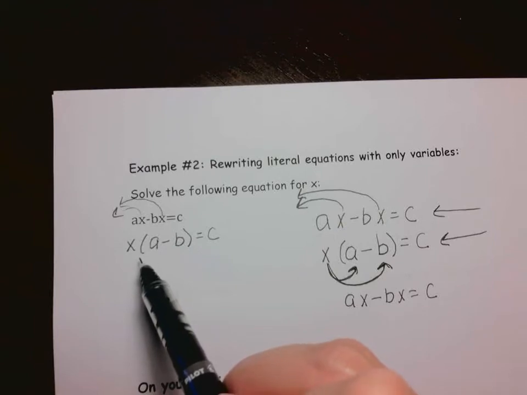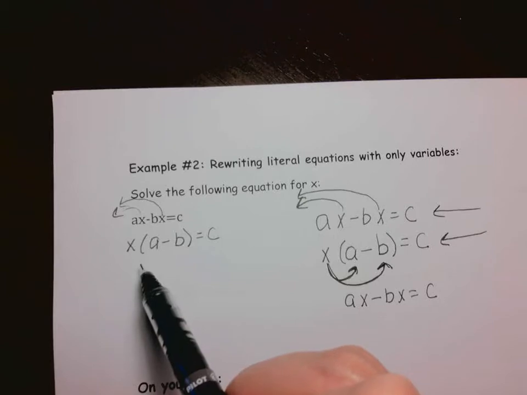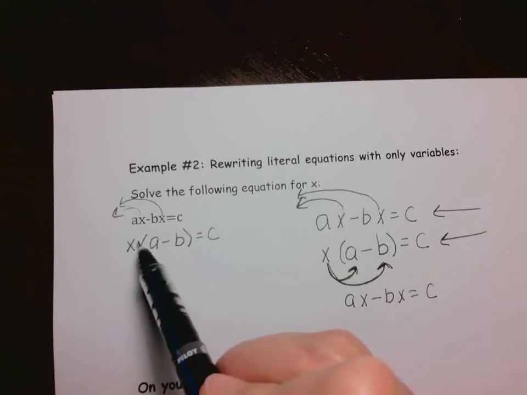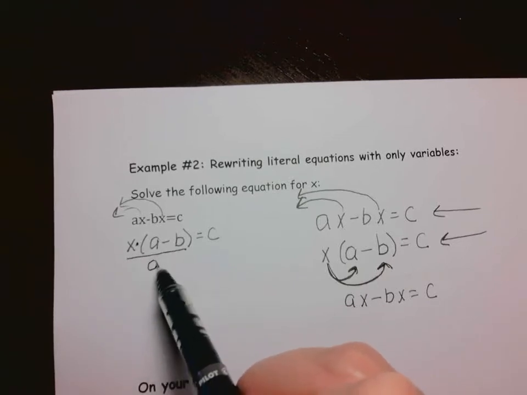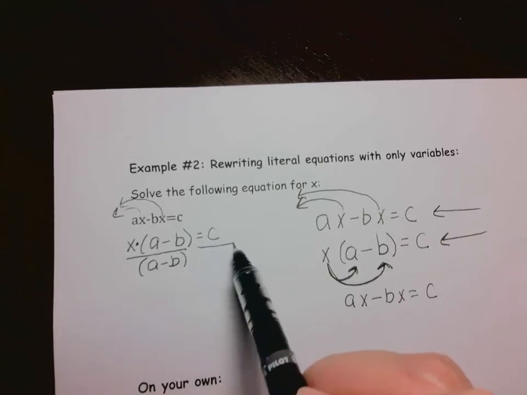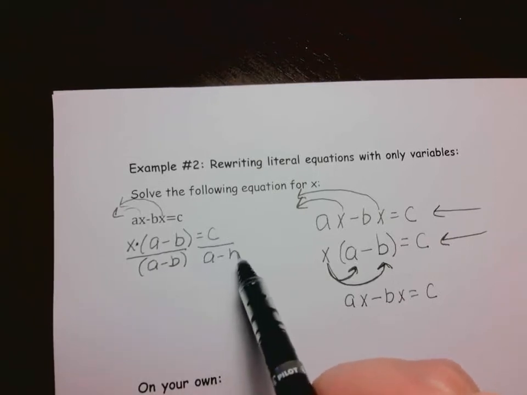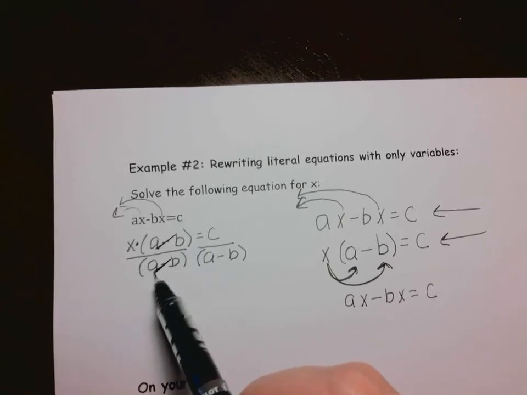And my whole purpose of doing this is I can't solve for x if x is all over the place. I have to get it in one spot. And so this x is connected to this a minus b, which is grouped together through multiplication. So that means I'm going to undo that operation through division, and I'm going to divide both sides by a minus b. And once I do that, they cancel each other out over here.